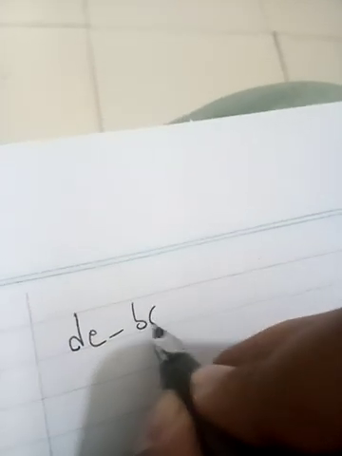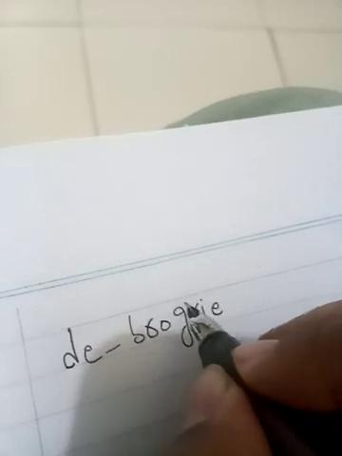The first man was de Broglie, who gave an idea about the electron, that it has both natures.